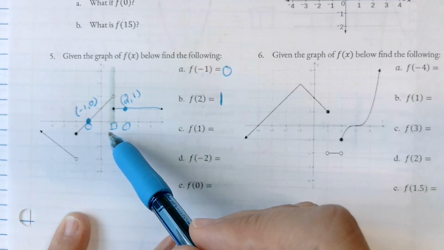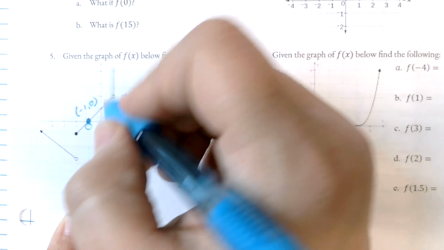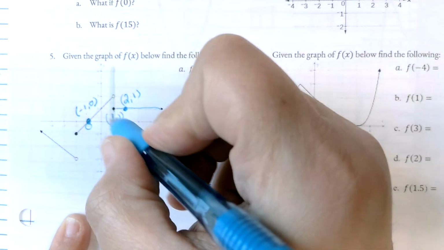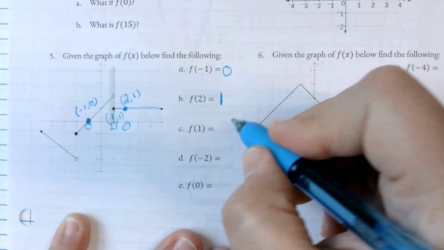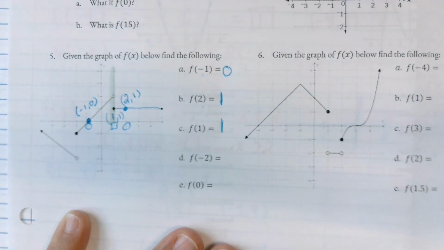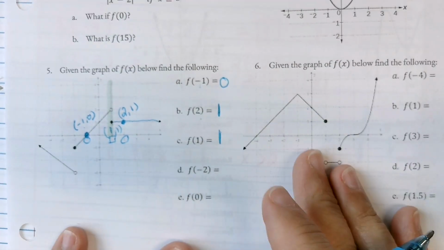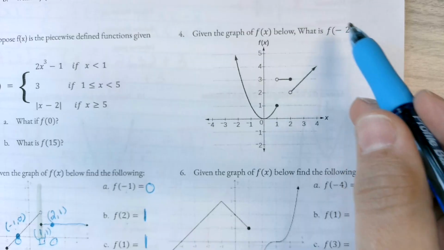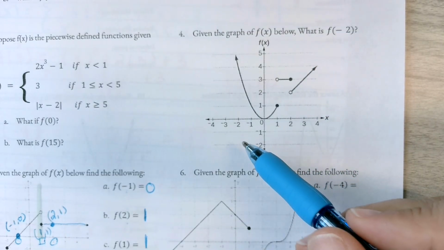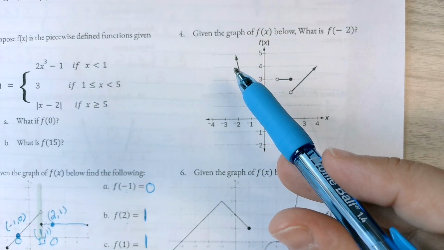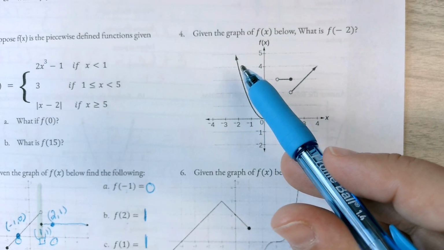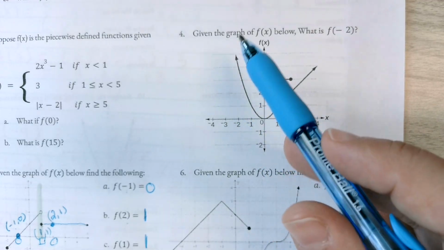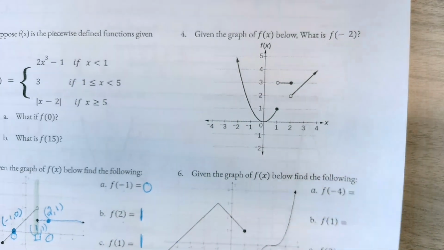graph. So at 1, we have a point at 1. So 1, 1. Not 1, 2, but 1, 1 is our point. So this answer is 1. So that's how you do the graphs. So you have 3 of them to complete. This one is very easy. It's just at -2 what's happening. So be careful here. You're going to go all the way up. Okay? At -2, go all the way up to the graph. You should have lines. You can tell that my lines are gone, so it's a little more difficult.